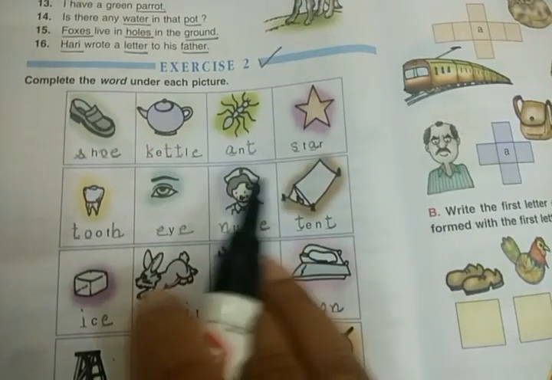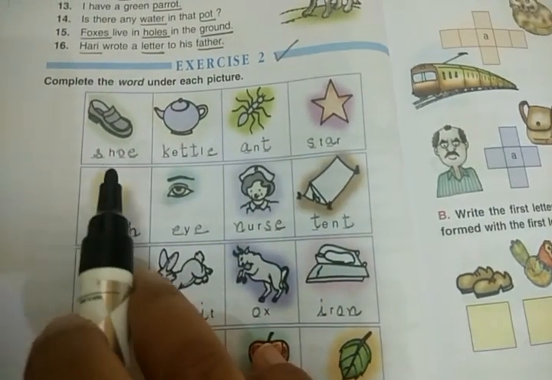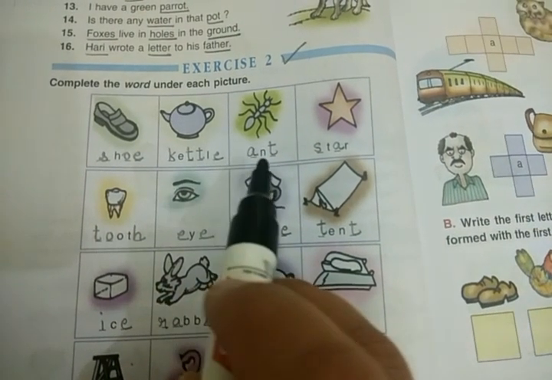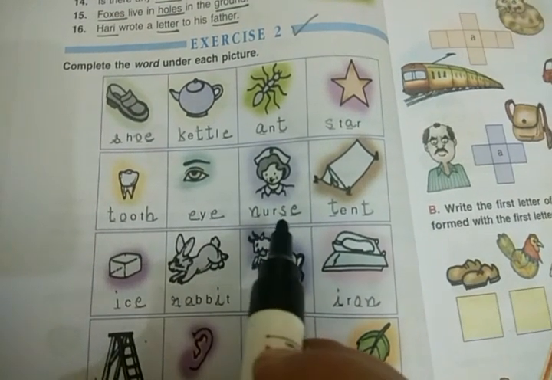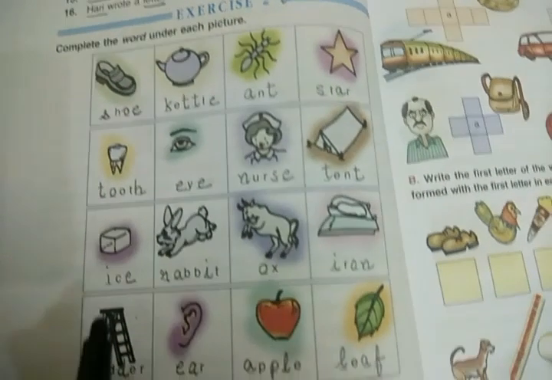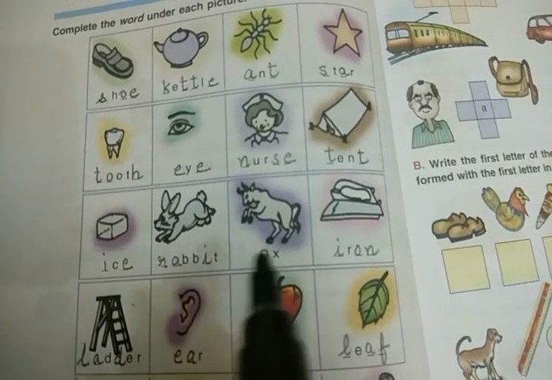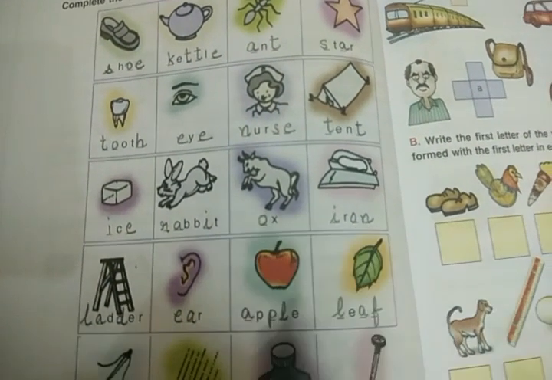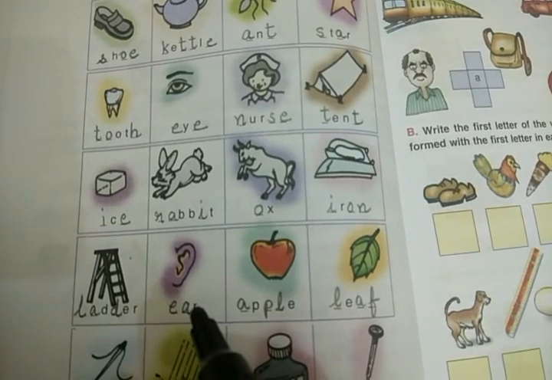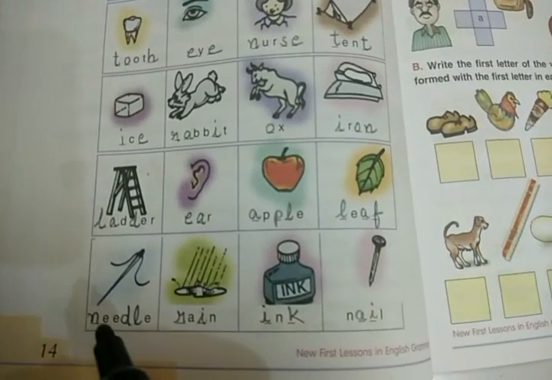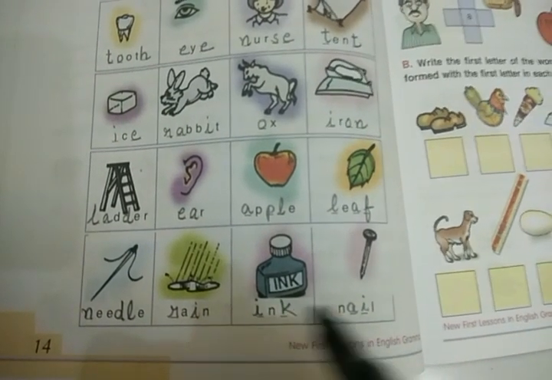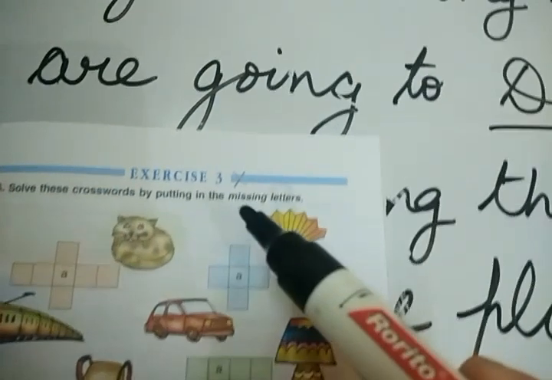So I will show you this exercise once again. You just copy down the answers correctly. Shoe, kettle, ant, star, tooth, eye, nurse, tent, ice, rabbit, ox, iron, ladder, ear, apple, leaf, needle, rain, ink, nail.